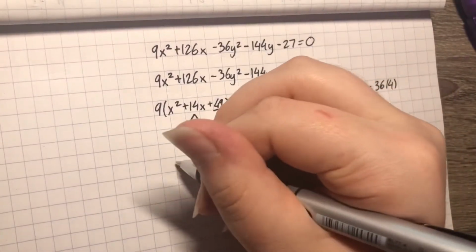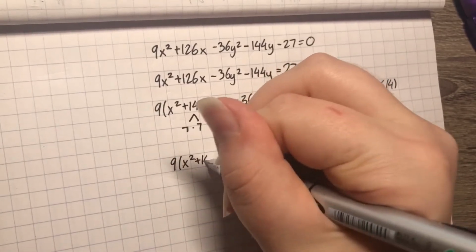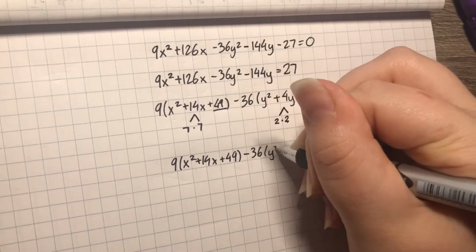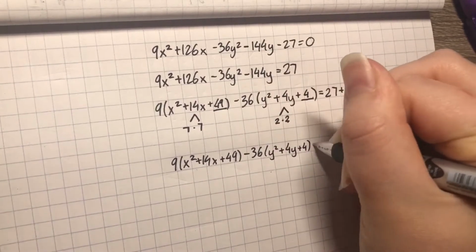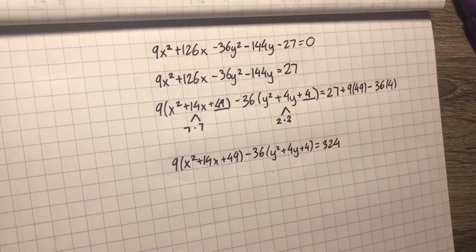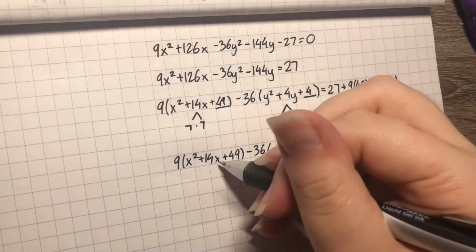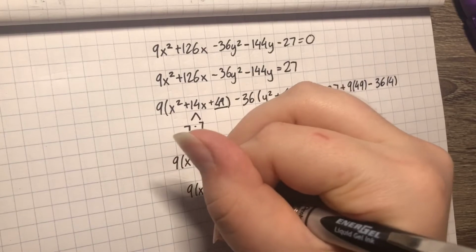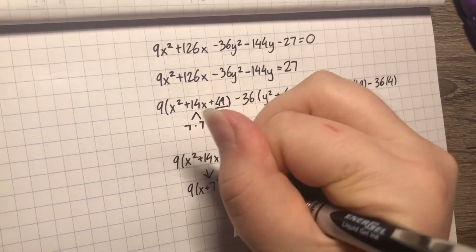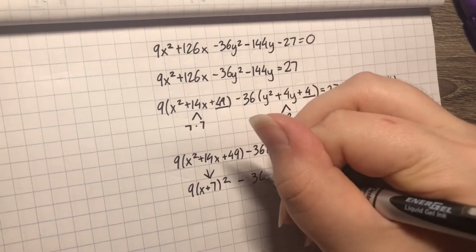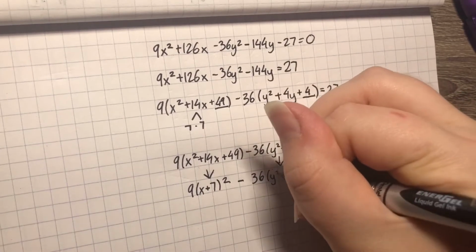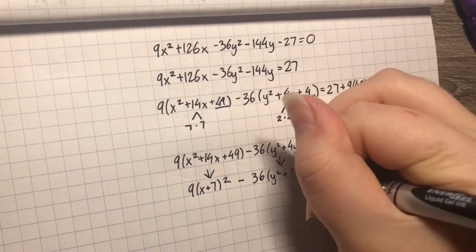So now I'm just going to rewrite the equation to keep it neat and not so crazy looking, and putting in the value on the other side of the equation, which is 324. So now I'm just going to factor that part out, which is going to be 9 parentheses x plus 7 squared minus 36 y plus 2 squared. And I kind of messed up here, but I promise that I fix it later. This is just a minor mistake I made.